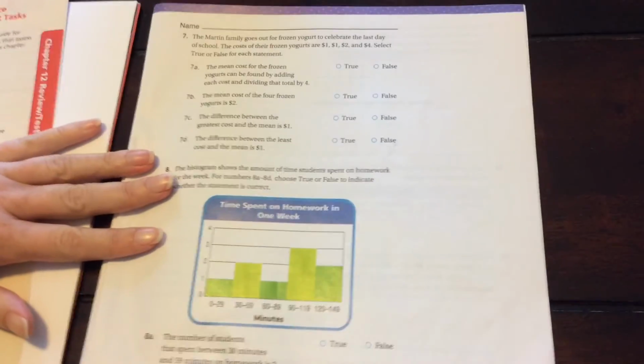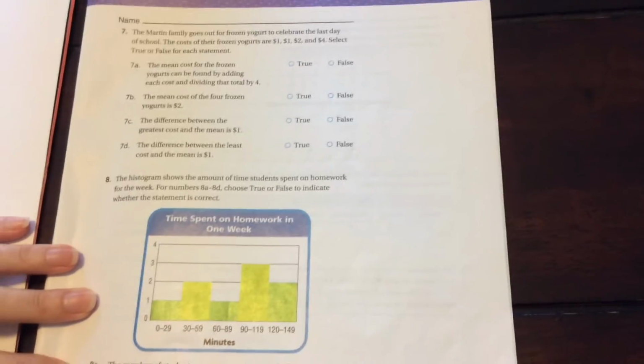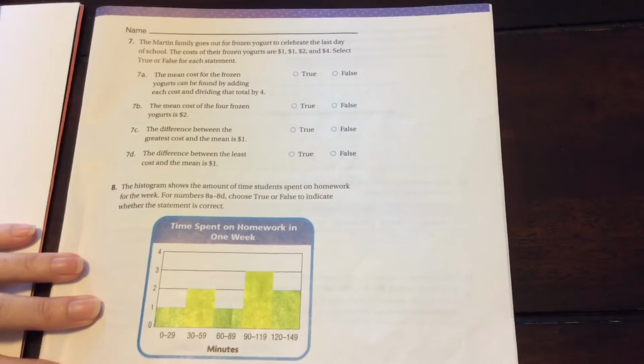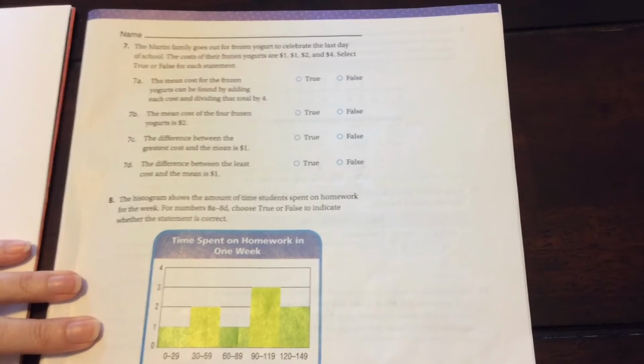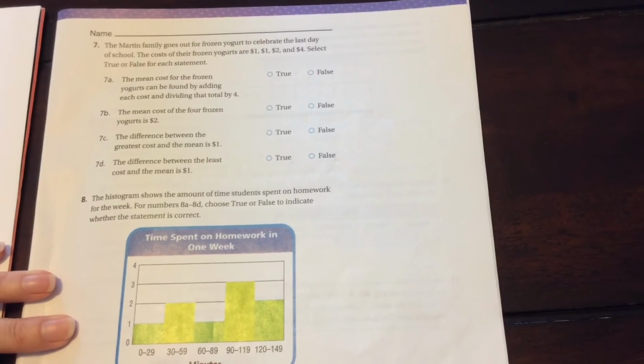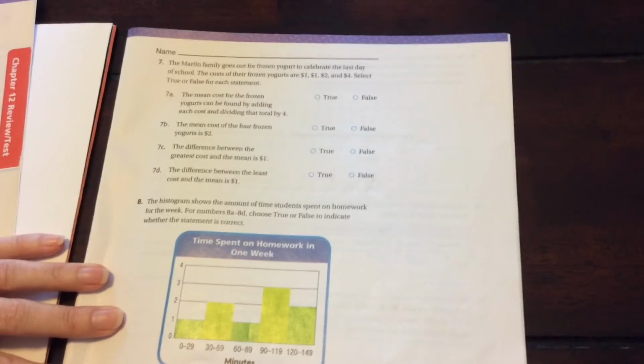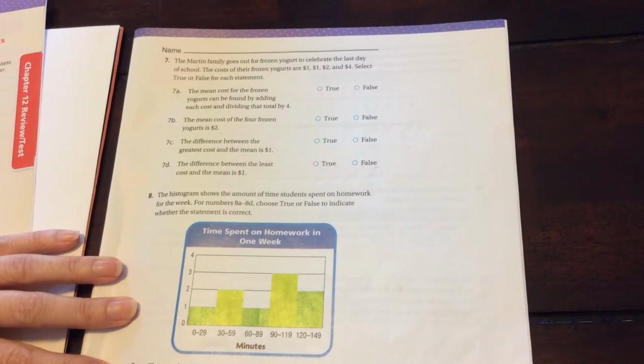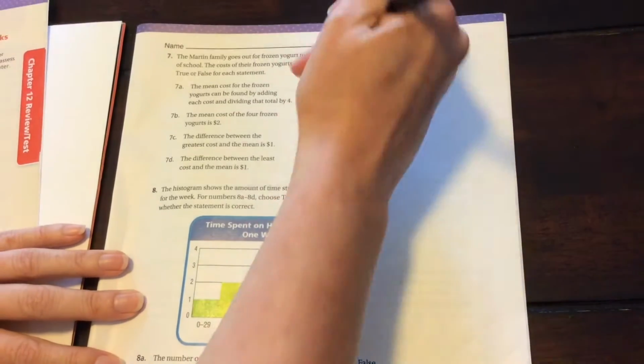The Martin family goes out for frozen yogurt to celebrate the last day of school. The costs of their frozen yogurts are $1, $1, $2, and $4. Select true or false for each statement. 7A, the mean cost for the frozen yogurts can be found by adding each cost and dividing that total by 4. That's true. To find the average, the mean, you add and divide by the number of values. So this is true.